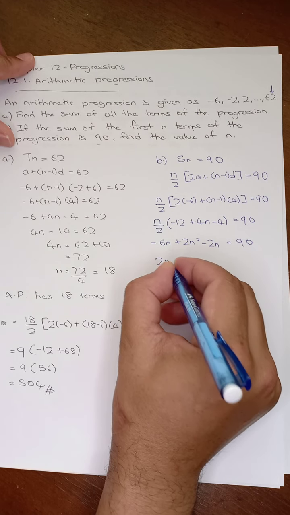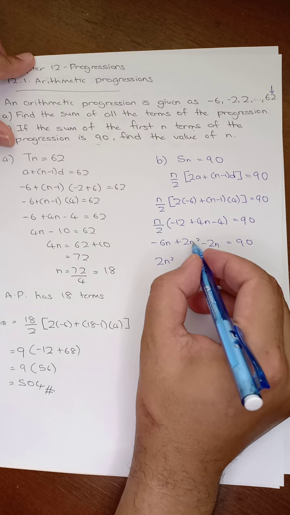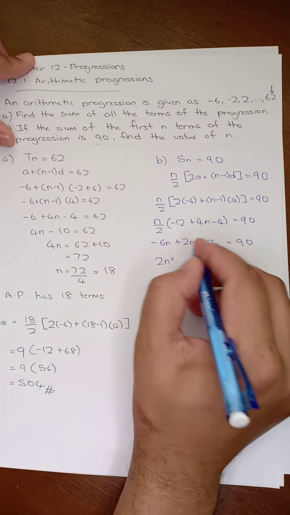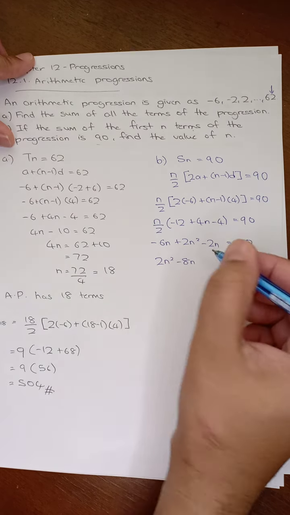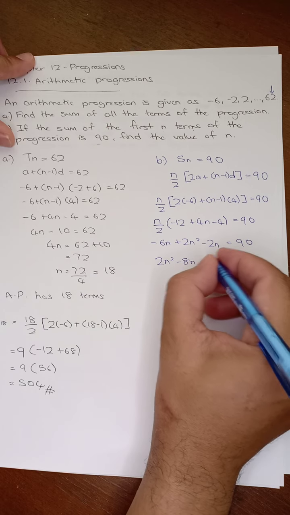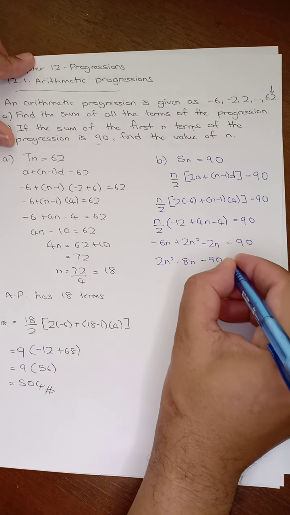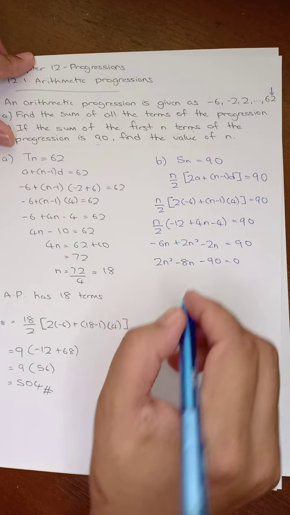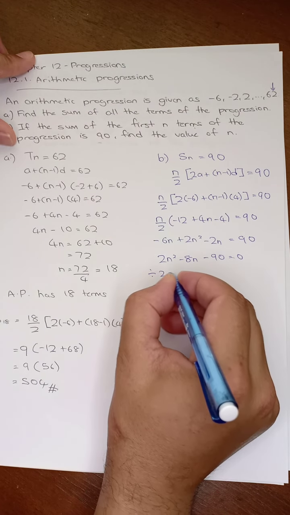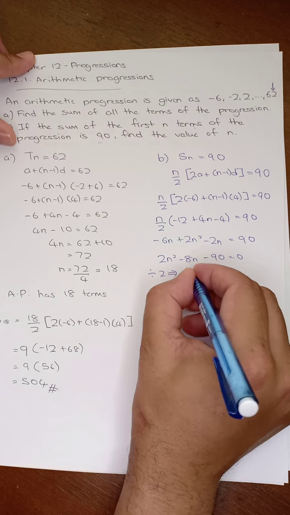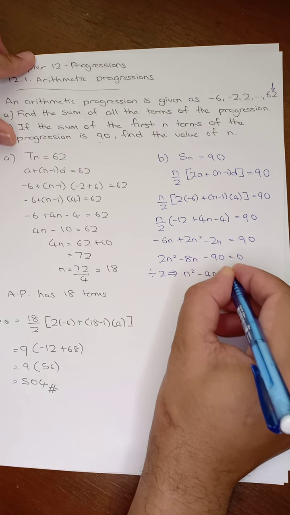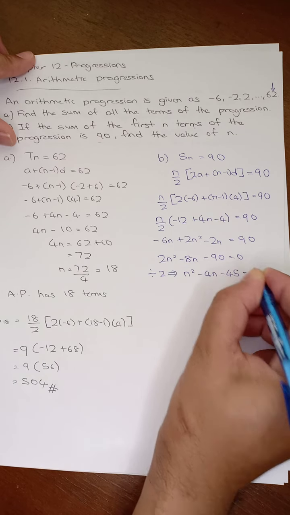So 2n square, -96n minus 2n, you get -98n equals to 90. Bring 90 to your left, you get -90 equals to 0. Simplify, divide by 2, so you get n square minus 4n minus 45 equals to 0.